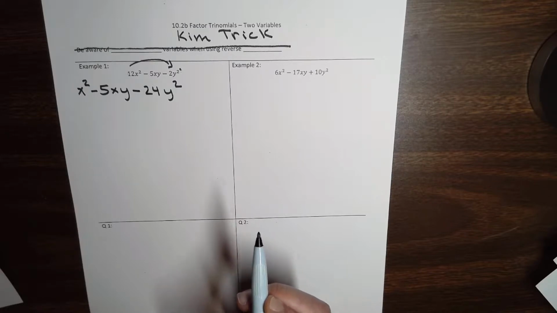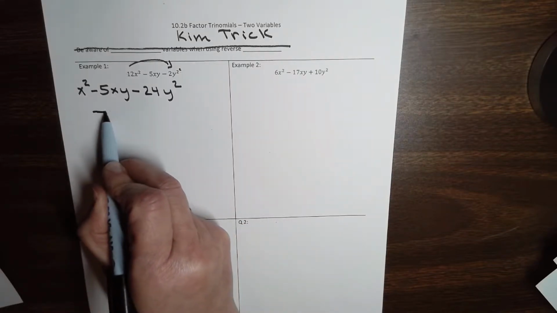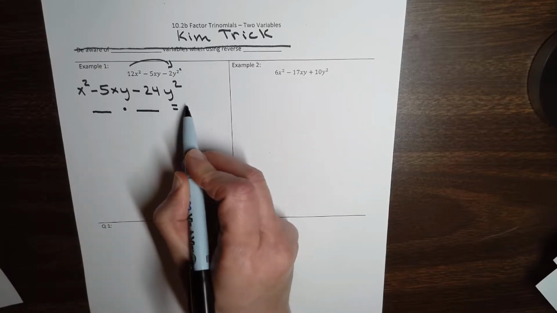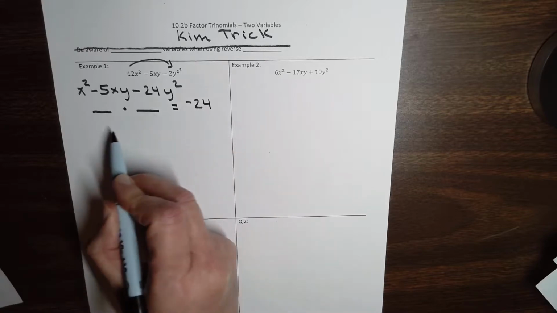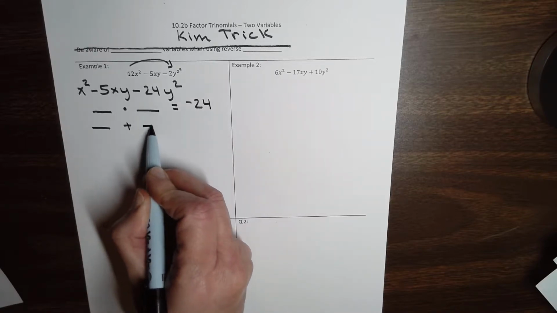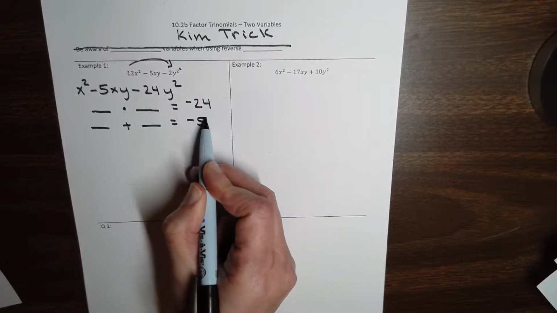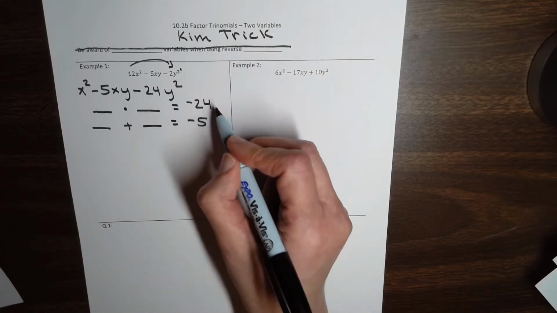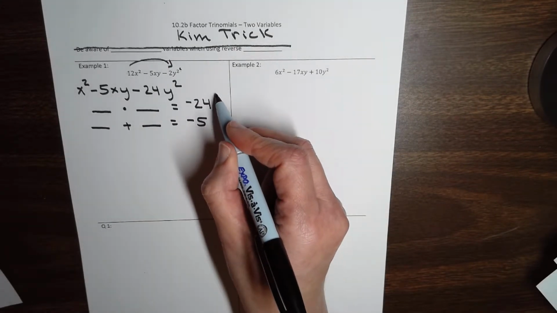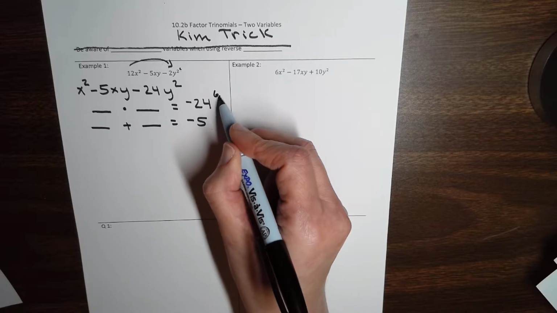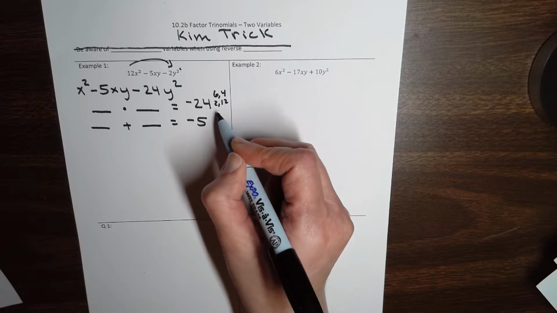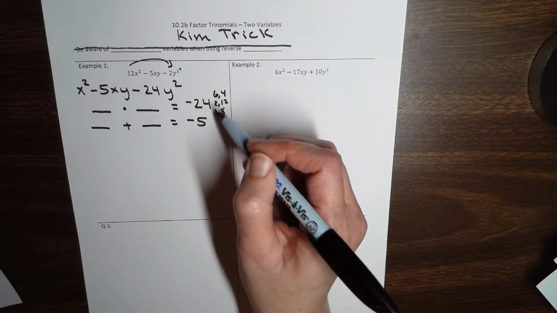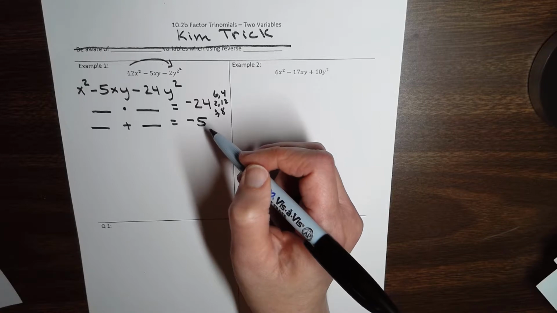The next step in the Kim trick is finding the combinations of two numbers that multiply to give you the last term, and the same two numbers when I add give me the middle term. Sometimes to help me find the right combination, I write down the factors of 24, like 6 and 4, 2 and 12, 3 and 8, and look for the right combination when I add or subtract these to get -5.